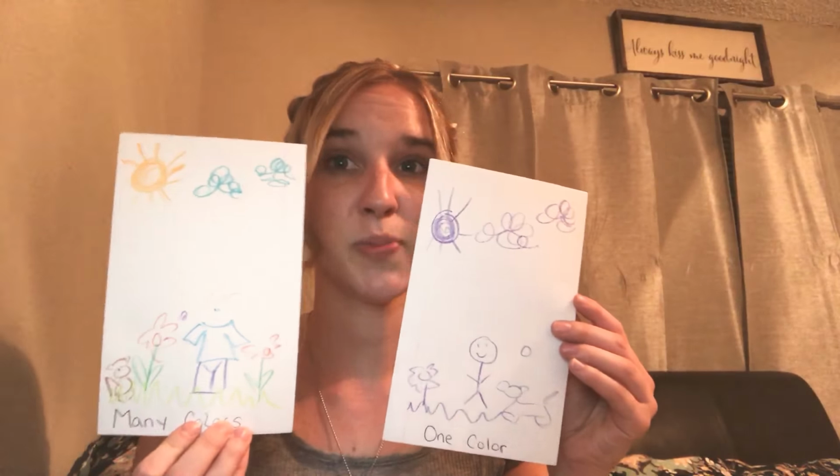After this, when both sides are colored, I will look and ask the students what side looks more like a sunny day. Also, I'll ask them, do you see how the picture looks better when we come together as a team? As you can see, which one looks better?